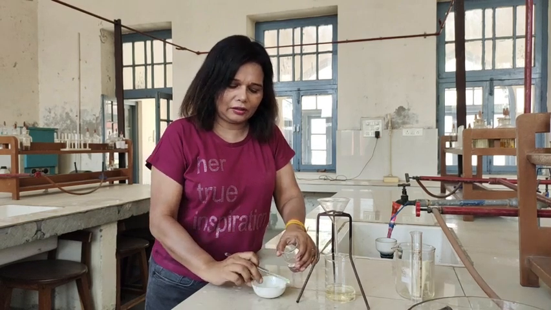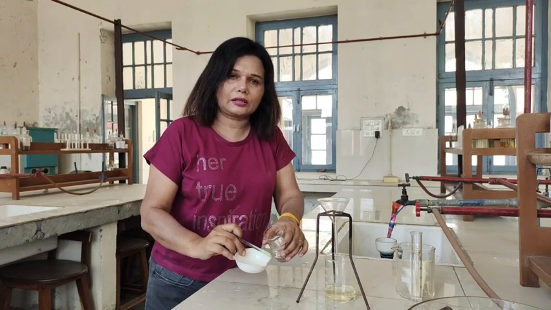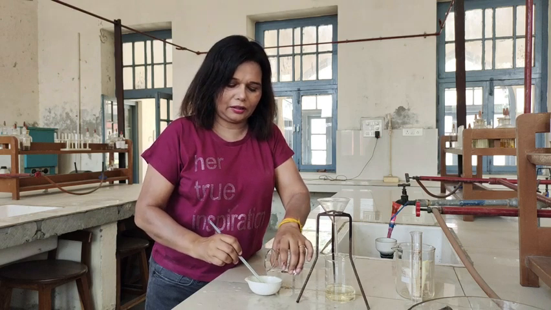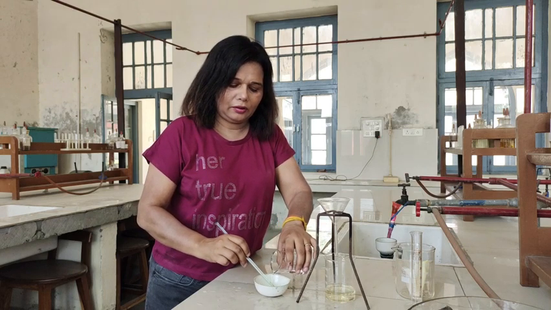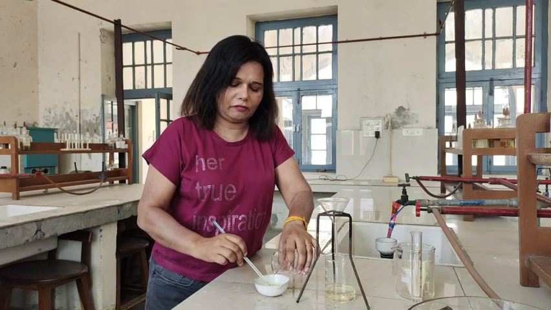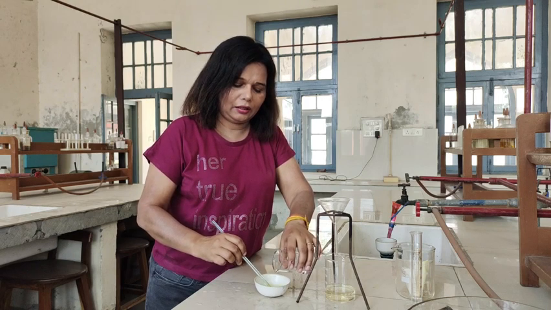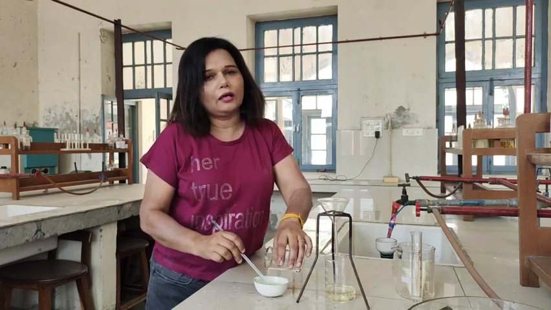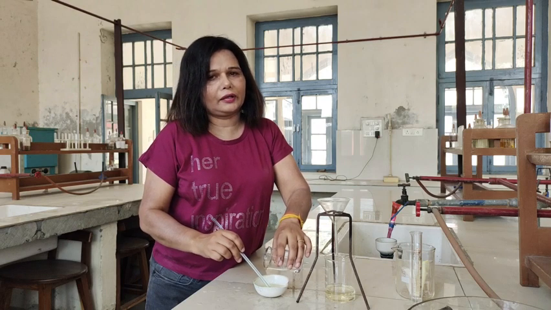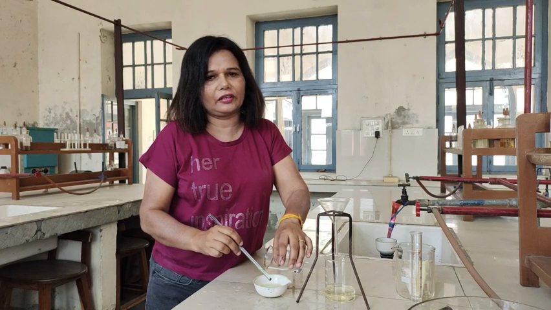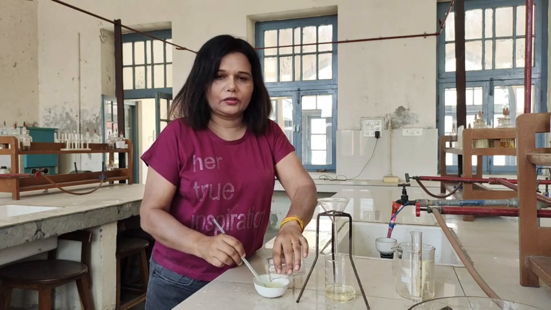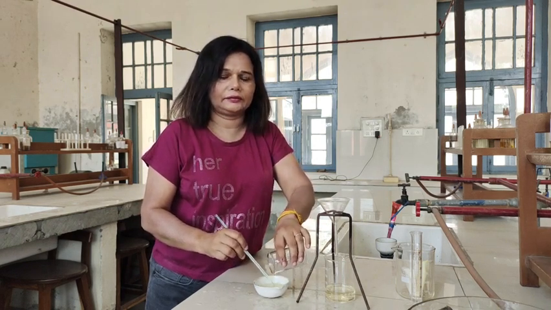Now we'll dissolve this crude mass of iodoform in rectified spirit completely, so that it completely dissolves in the rectified spirit. Now let's move towards the other apparatus, that is, the round bottom flask fitted with the water condenser, so as to heat it and recrystallize it.